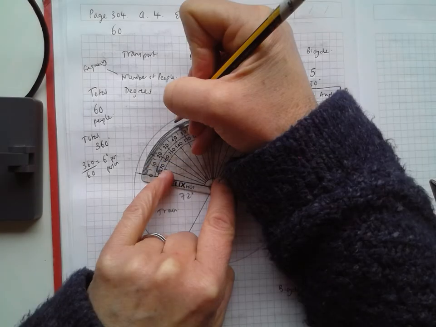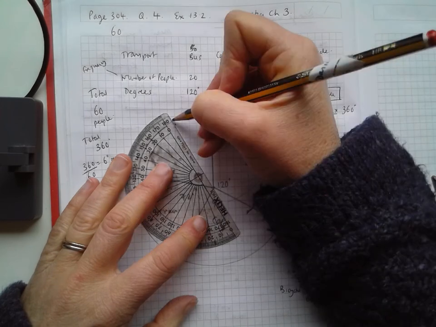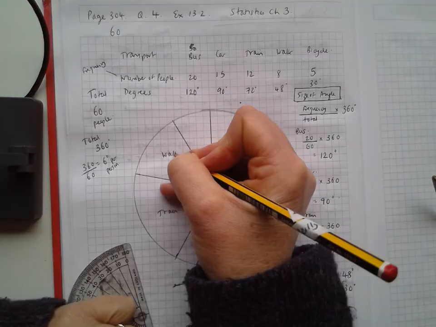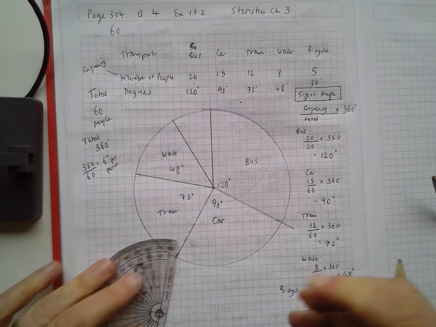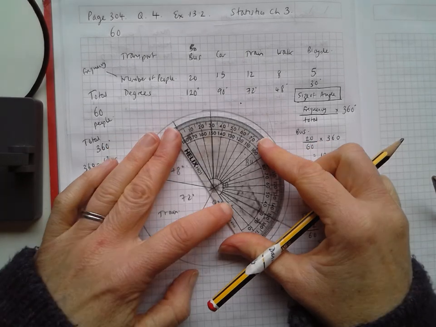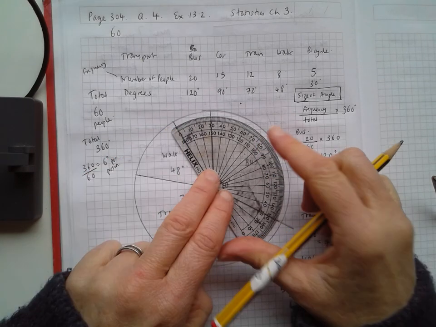And if I'm good, which I hope I am, or I'm in trouble because it's my job, that should be 30 degrees. We'll check now. So walk is 48 degrees. This should be 30, which, without any fudging, I'm quite impressed there. It is 30 degrees. So bicycle was 30 degrees.